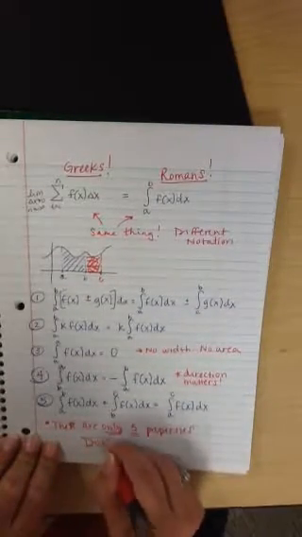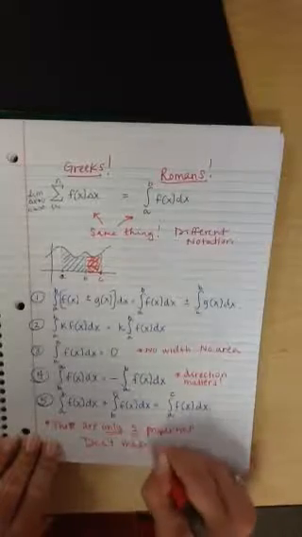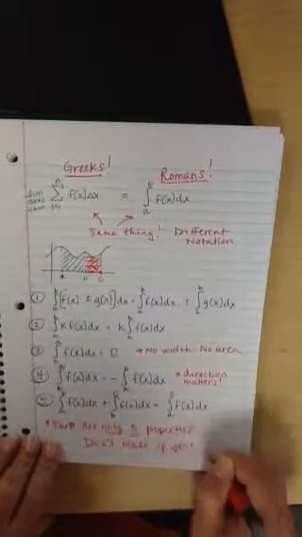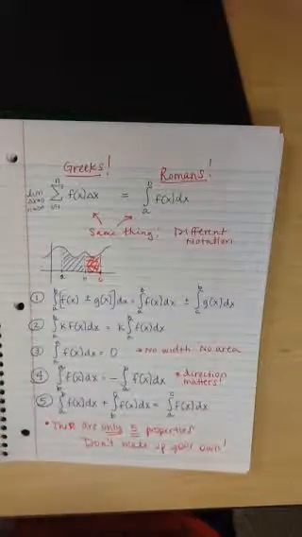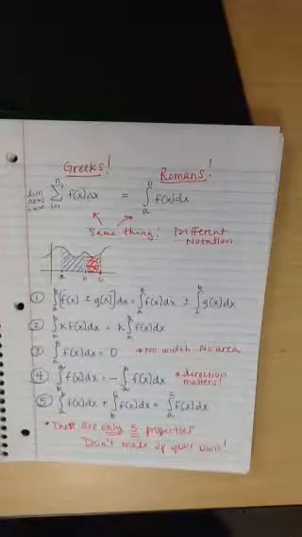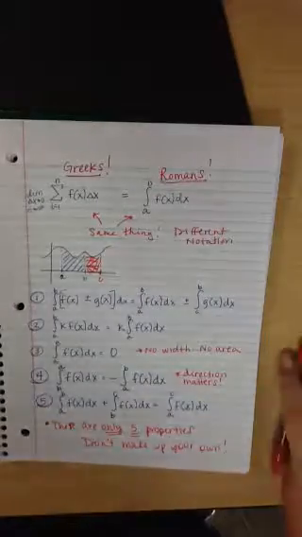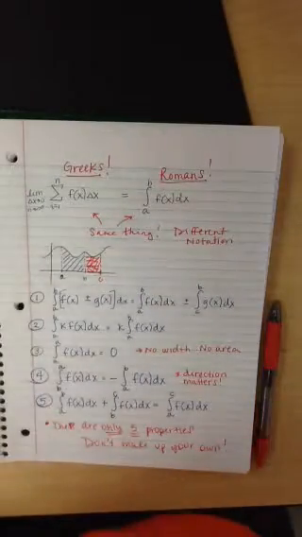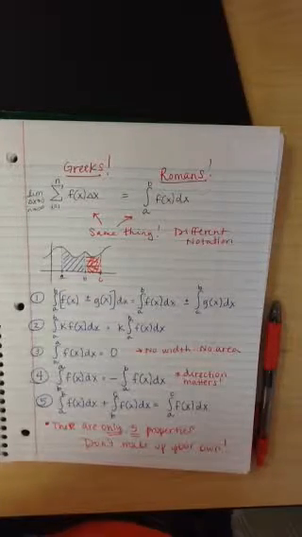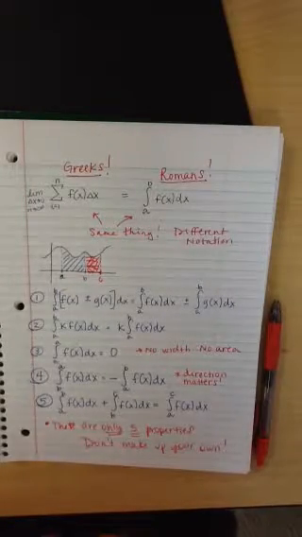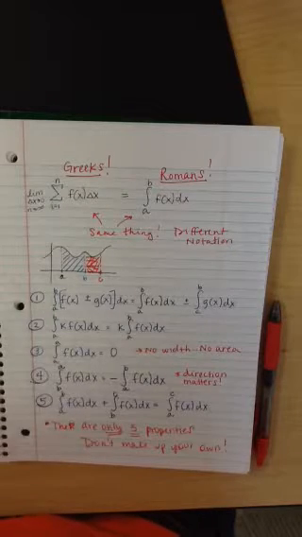Don't make up your own. As gifted as we are, I don't want you making up your own. So I want you to stick to these 5. There are no more. But if you found one, then I can't wait to brag and say that I taught a student that added another property of antiderivatives. Lucas, go. Get on it, Lucas.